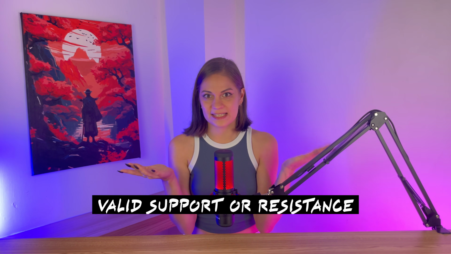So now, let's clearly formulate an objective set of rules that the level must comply with so that we can call it a valid support or resistance. First, it's important to understand what support and resistance are in general. So support is the level at which the price reverses and goes up because the sufficient number of buyers believe that this is a good price to buy.